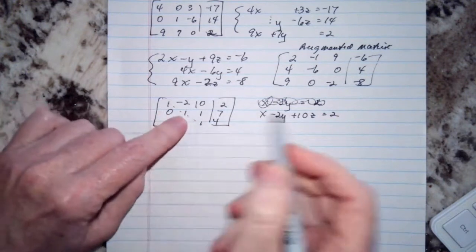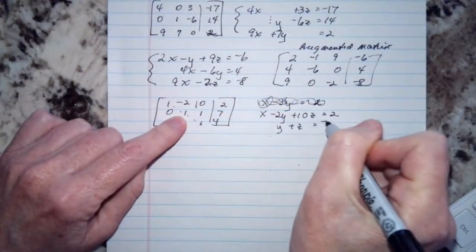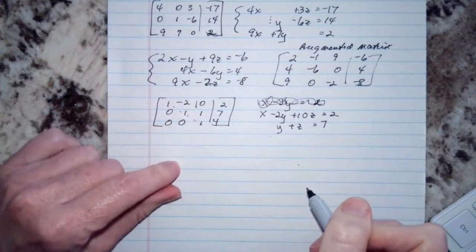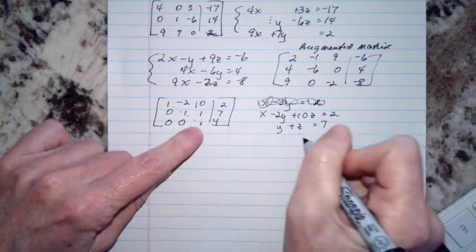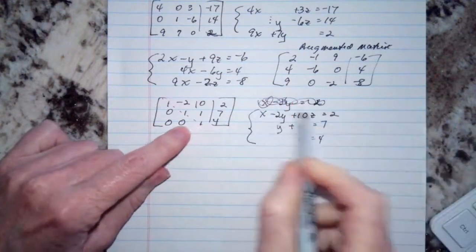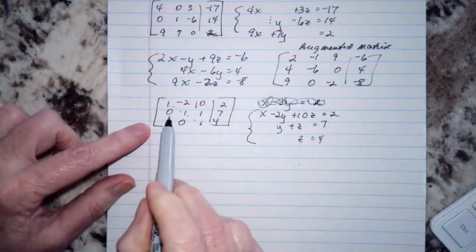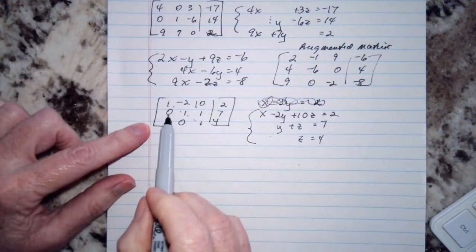Then next we have no x. We have y plus z equals 7. And then here we have no x, no y, but we have z equals 4. There's what we've got from our augmented matrix after we have done Gaussian elimination.